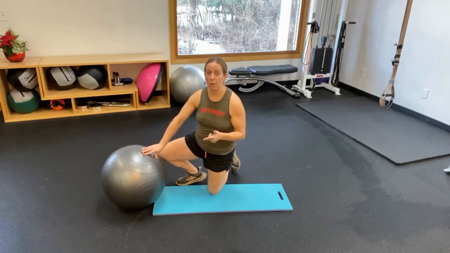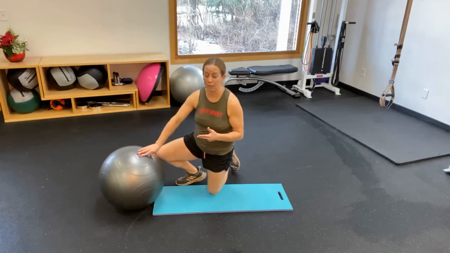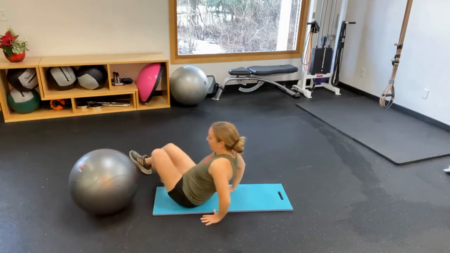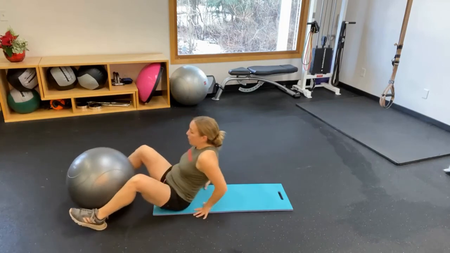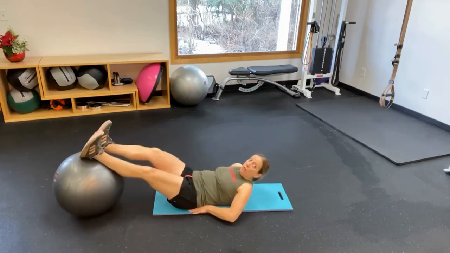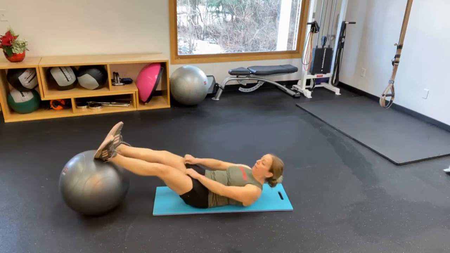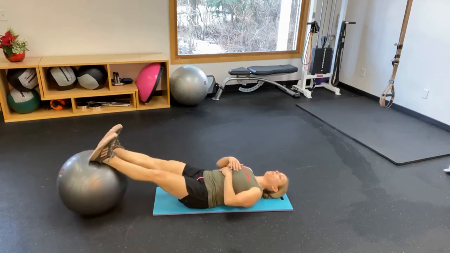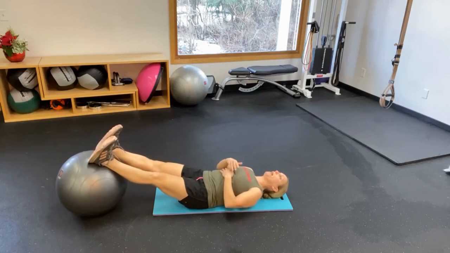All right, so what we're going to do is first start with bridge ups, then we're going to go into some hamstring curls, a different type of bridge up, and some single leg lifts. So we're going to come down onto our mat, and we're going to go ahead and put our legs straight out onto the ball. I always like to go through the basic movements first so you can get a better sense of how to do things without going to the most advanced level.